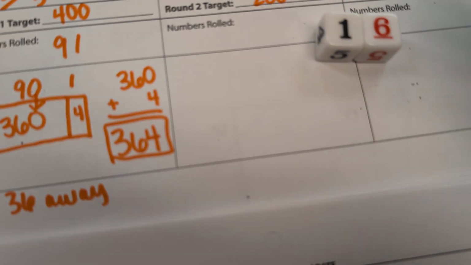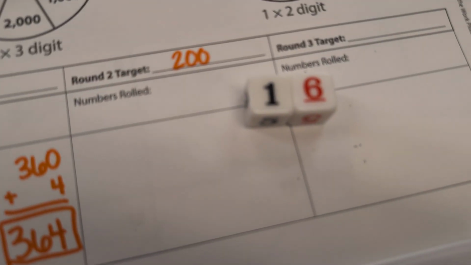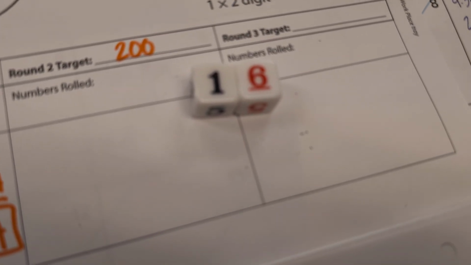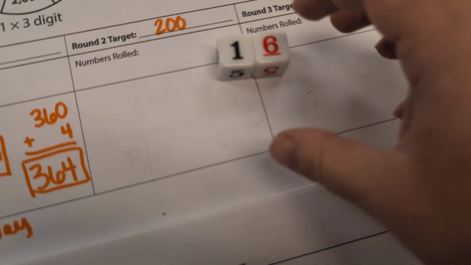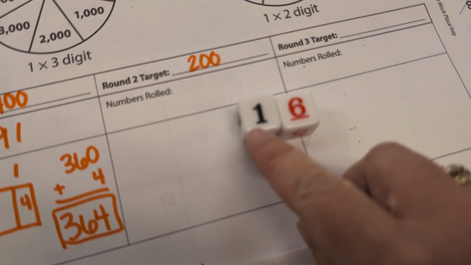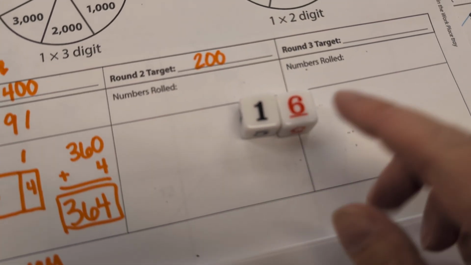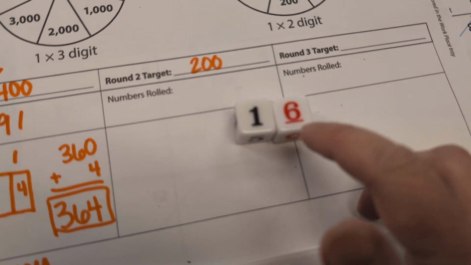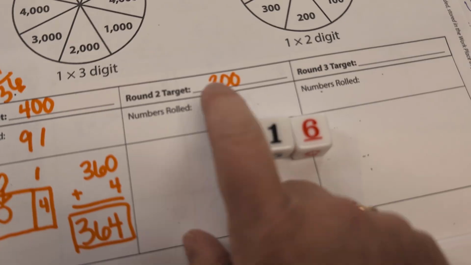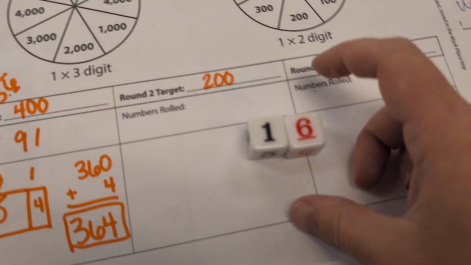That's a hard one. I think I want to try, even if I multiply this number by 9, 9 tens would be 90. 9 sixes would be 54. 90 plus 54, I'm not sure if that's going to get me close enough to 200.